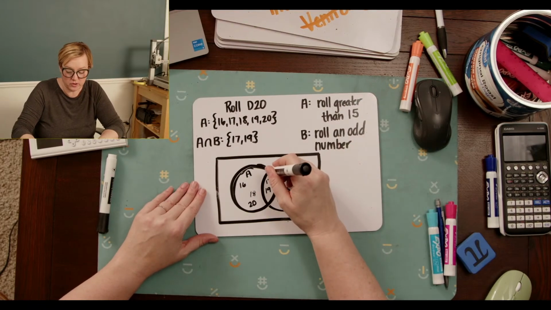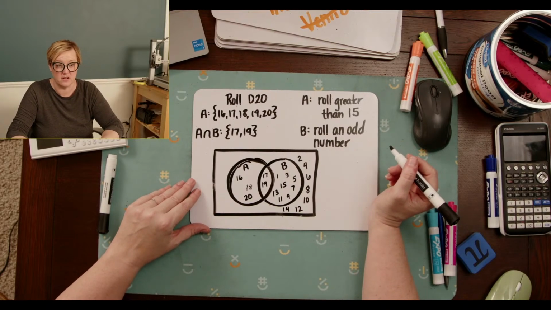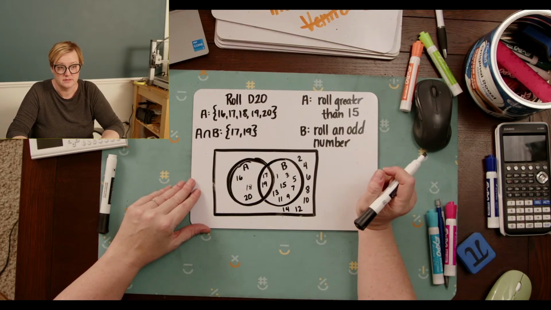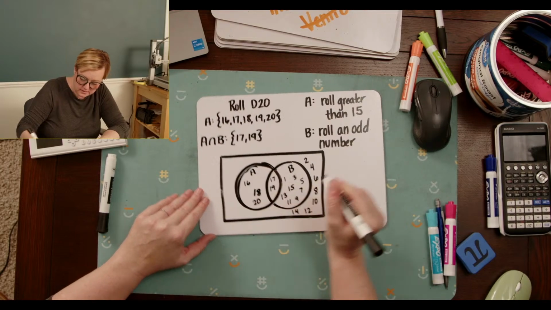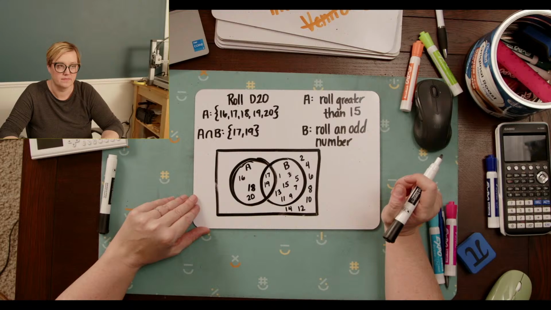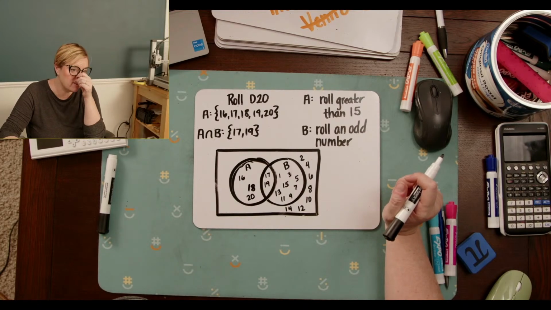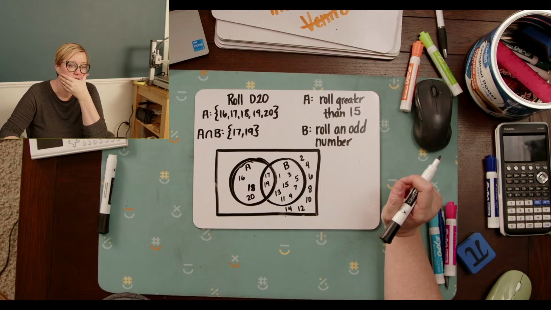So we're just talking about Venn diagrams right now and sample space and all of that. So that's kind of what you're talking about with the Venn diagram and getting into the sample space.